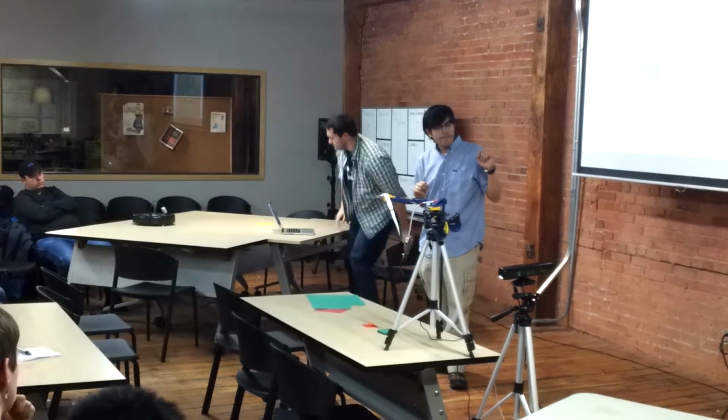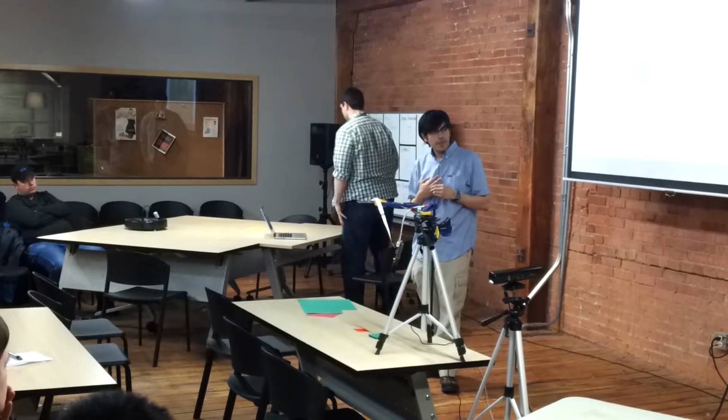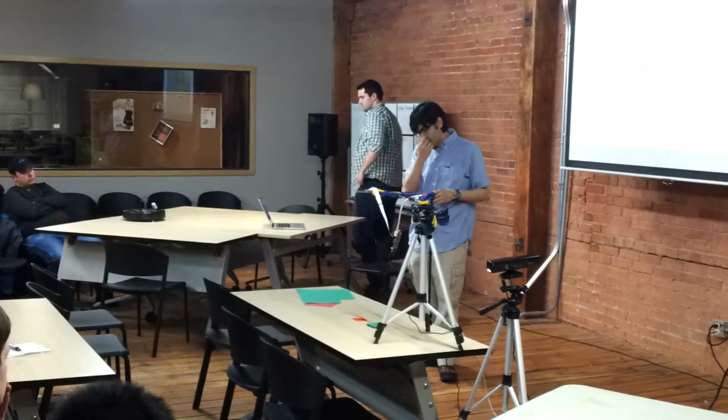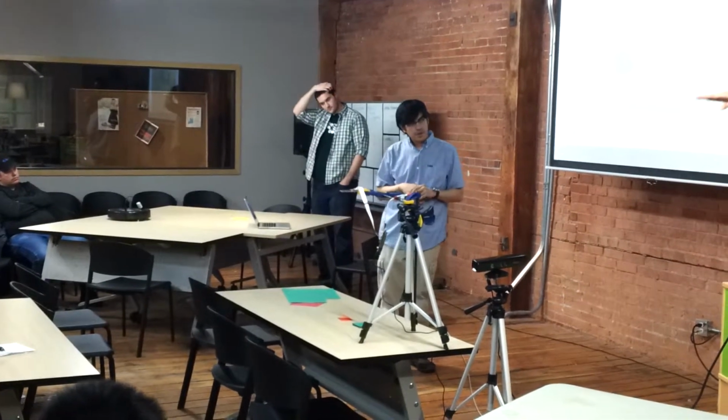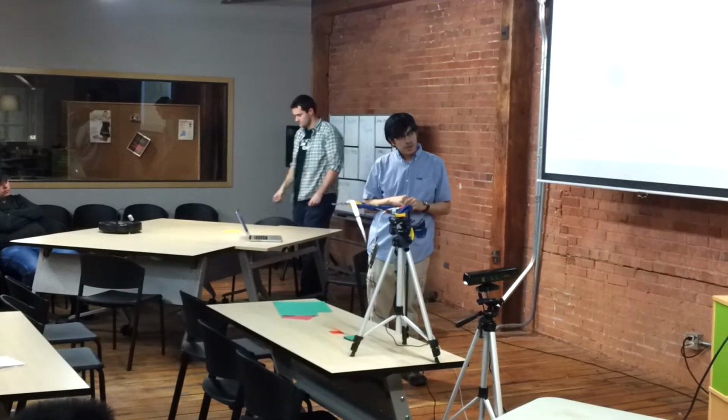And so what's going to happen is, if the papers are close together, then the Roomba's going to stay put. If the paper is separated, the Roomba's going to start moving forward. And if you push the paper forward or backwards, the Roomba's going to start rotating as well.